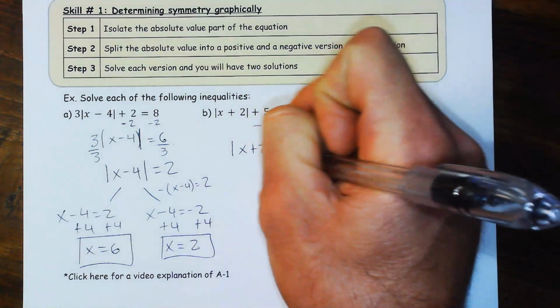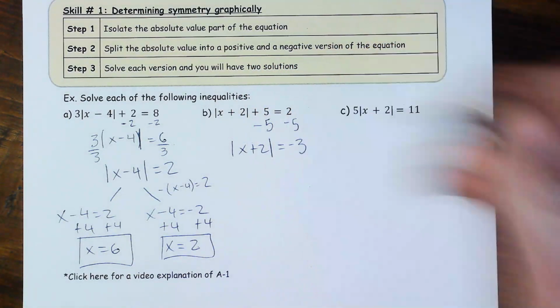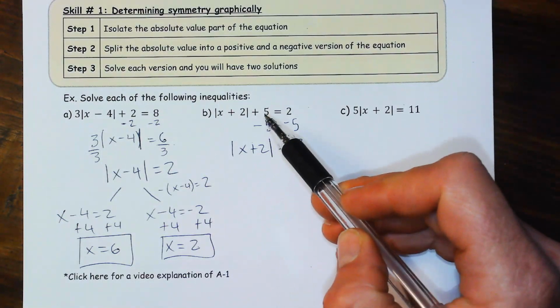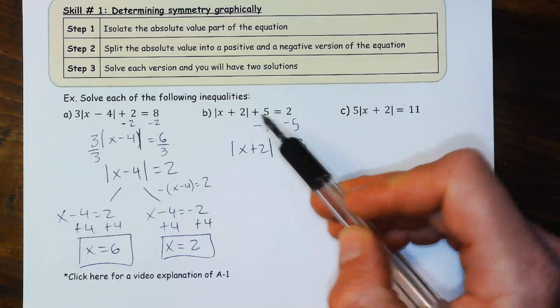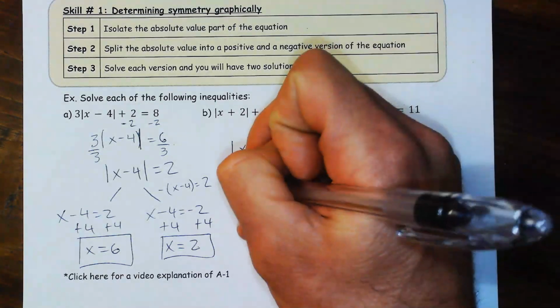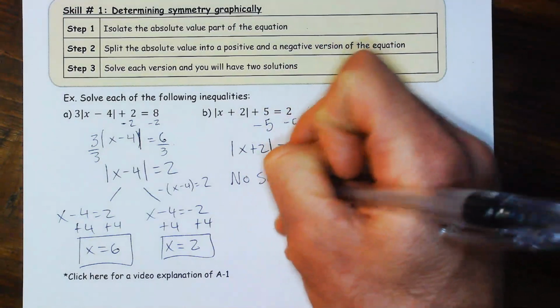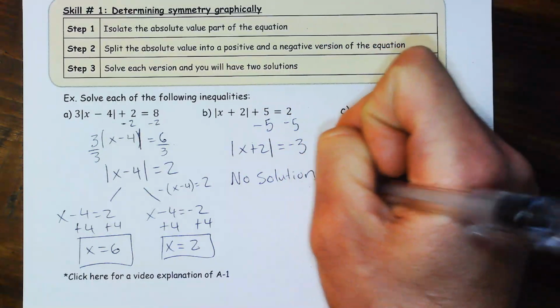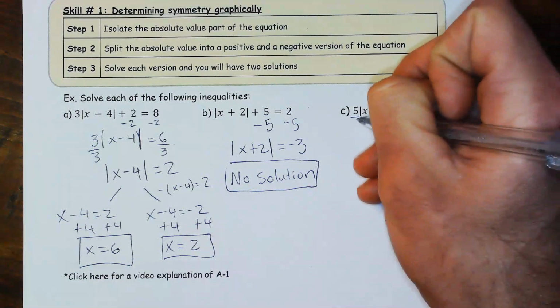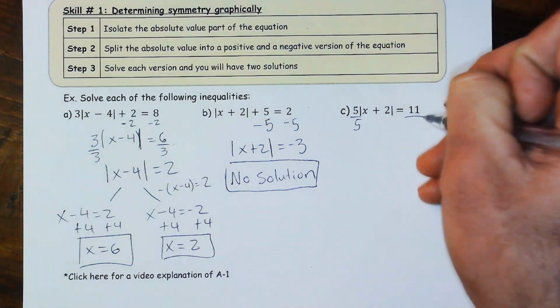So with this one, this is one of the interesting cases that we have. I subtract 5 from both sides. That's why it's really important to isolate the absolute value first. Absolute value equals a negative number. Can that ever be true? No, so this is no solution.